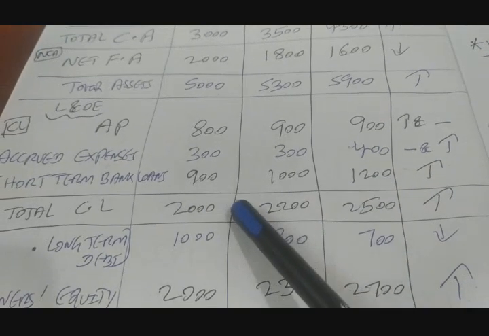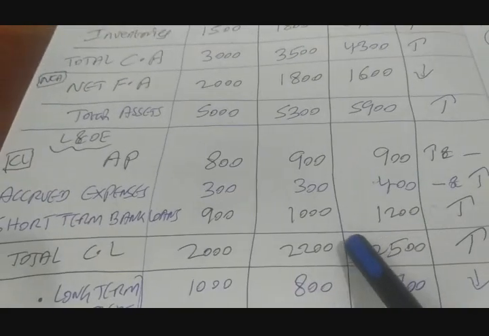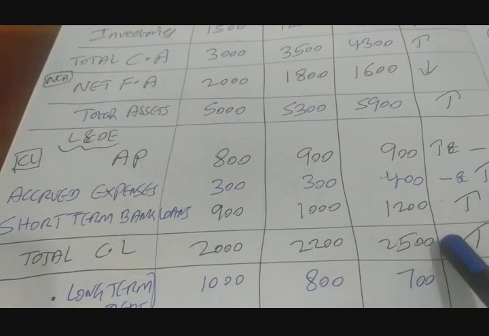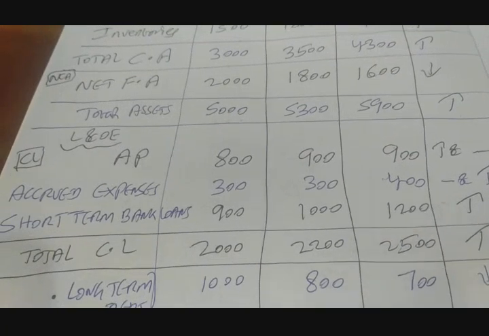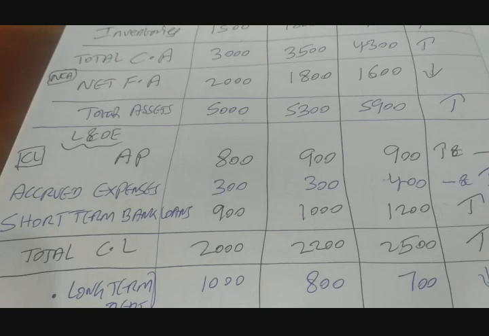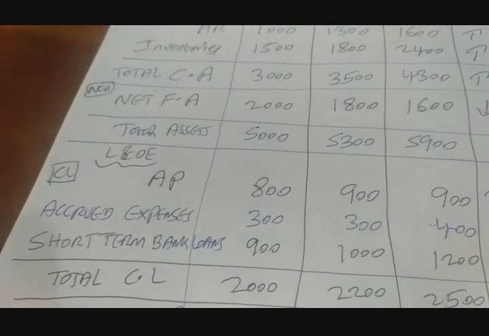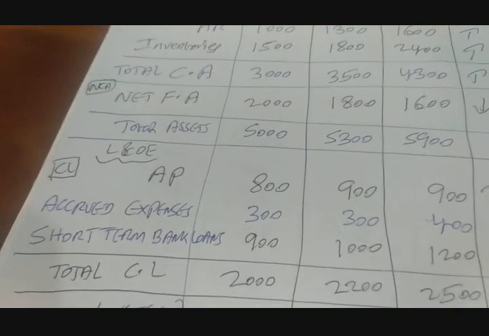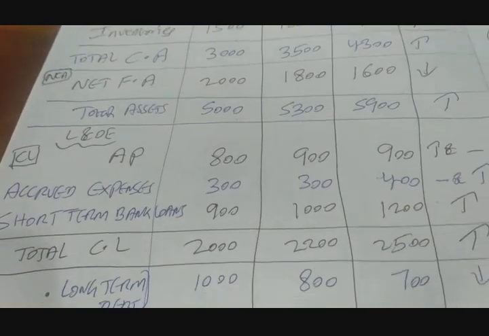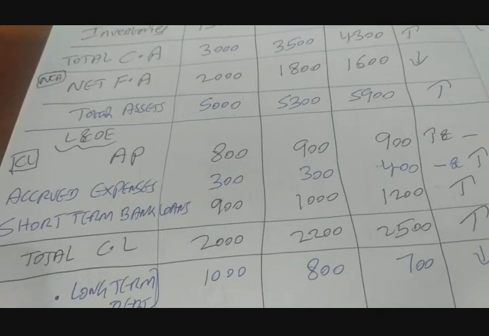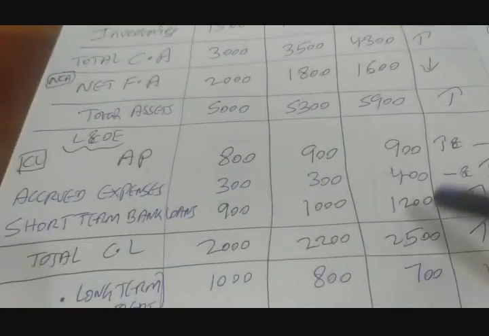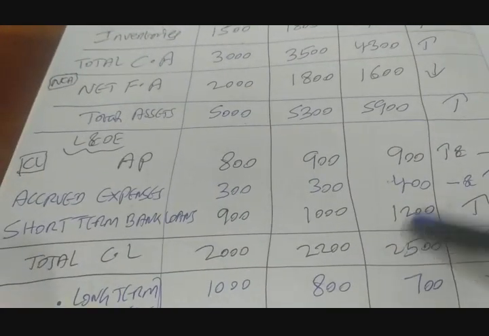Short-term bank loans, initially it was 900 crores, going up to 1000 crores, going up further to 1200 crores. So that is indicating a growing trend. If the economy is not doing well, if the bankers are not happy about their non-performing assets or poor asset quality scenarios, then there will be a problem in terms of this number going up.